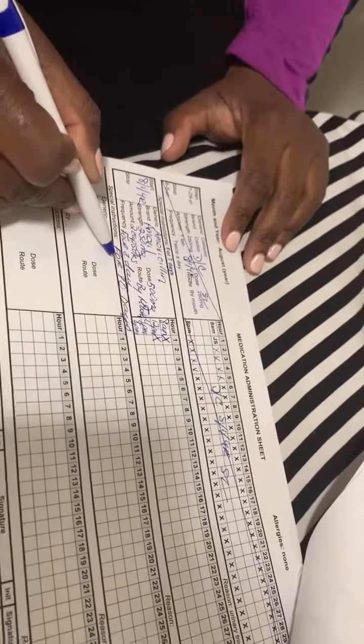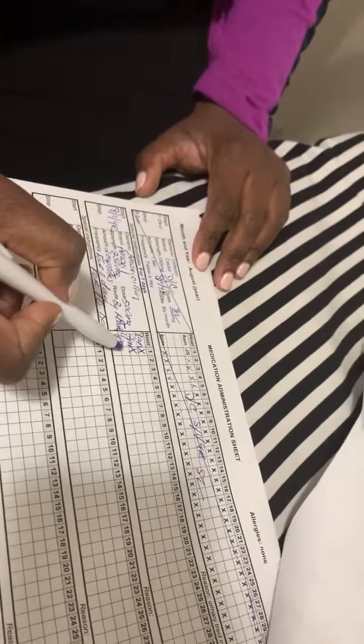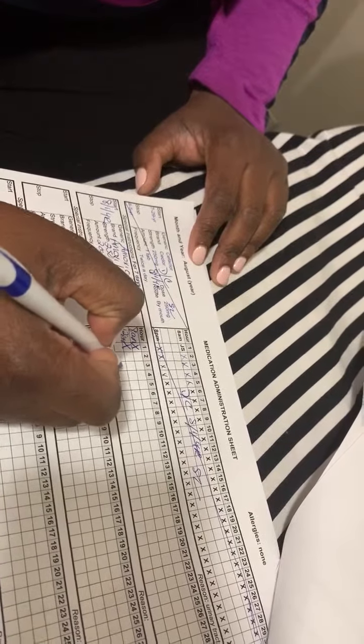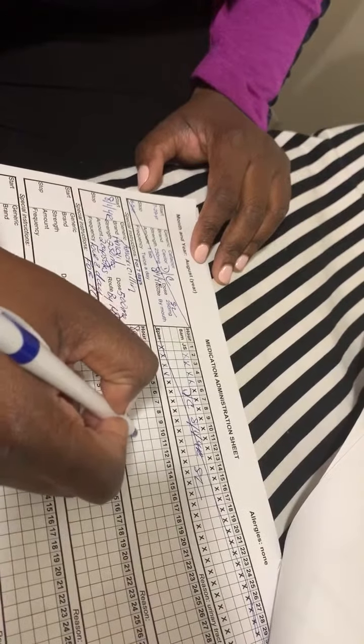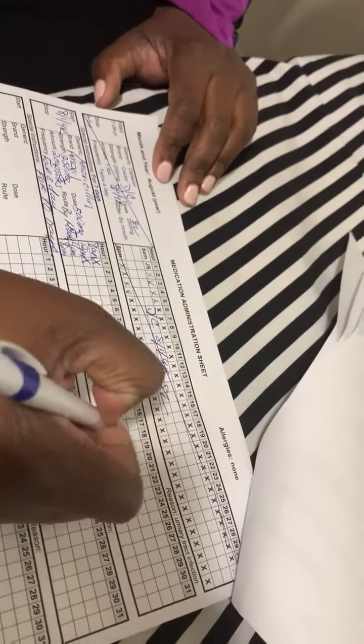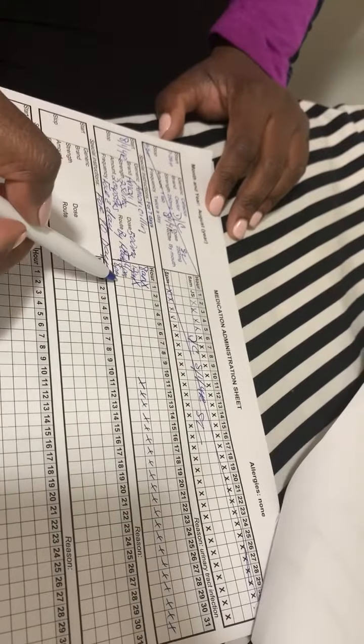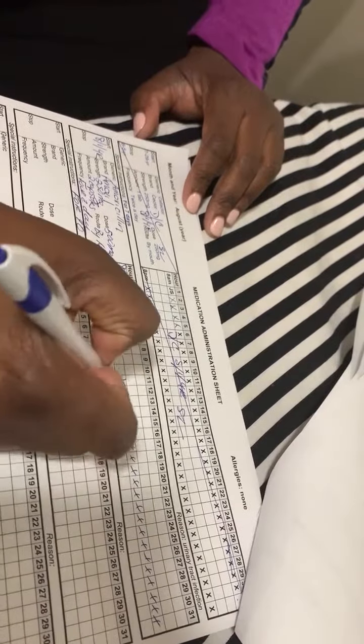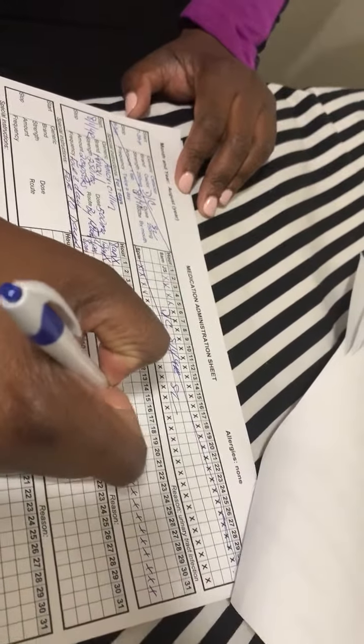So in this scenario, for 10 days, that means it's not calendar days. That means every dose needs 10 doses. So 1, 2, 3, 4, 5, 6, 7, 8, 9, 10. And then I put an X the rest of the way. Here, my 8 p.m. needs 10 doses. 1, 2, 3, 4, 5, 6, 7, 8, 9, 10. And I put X's the rest of the way.